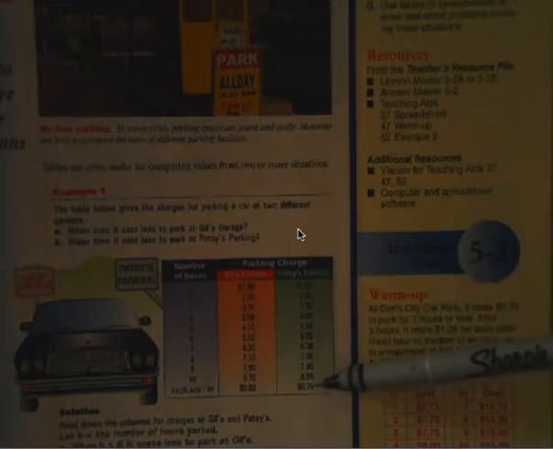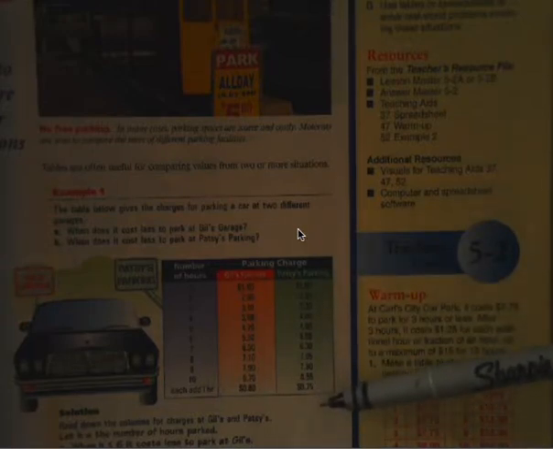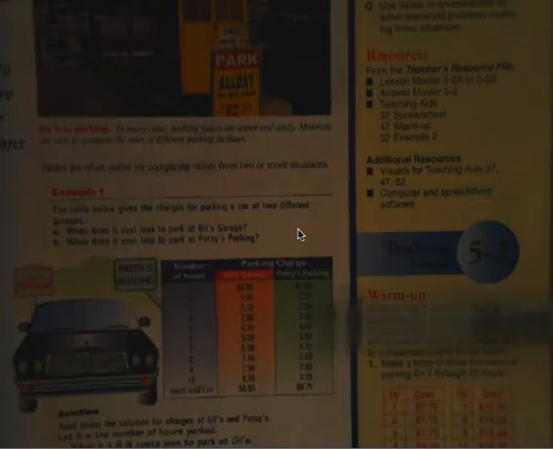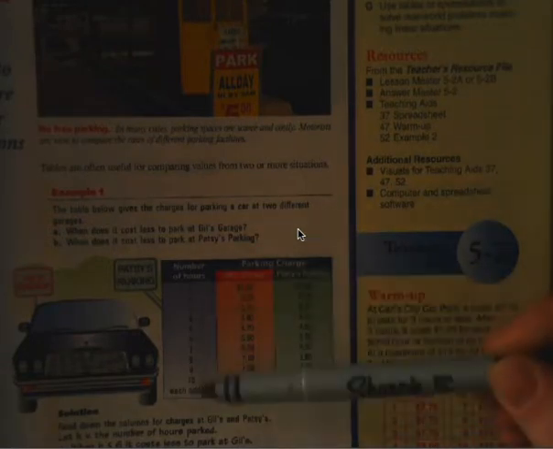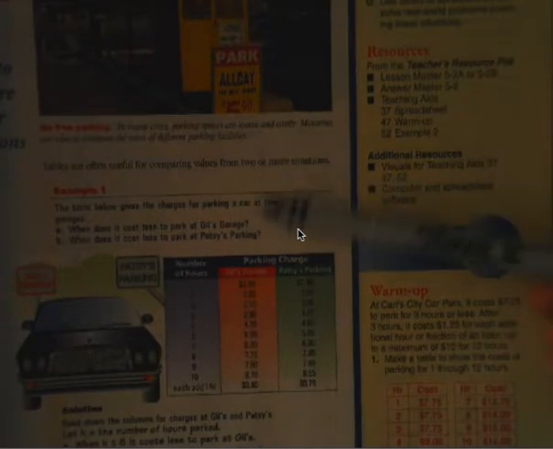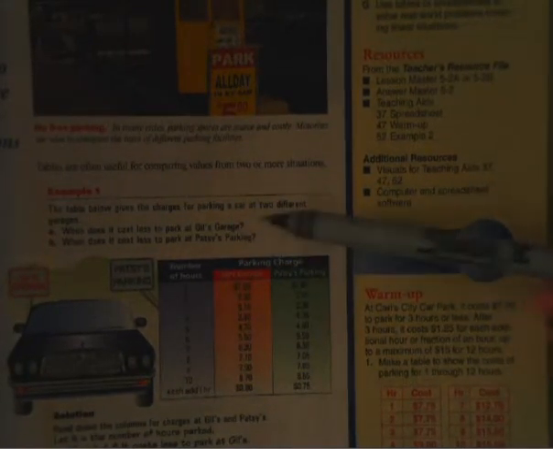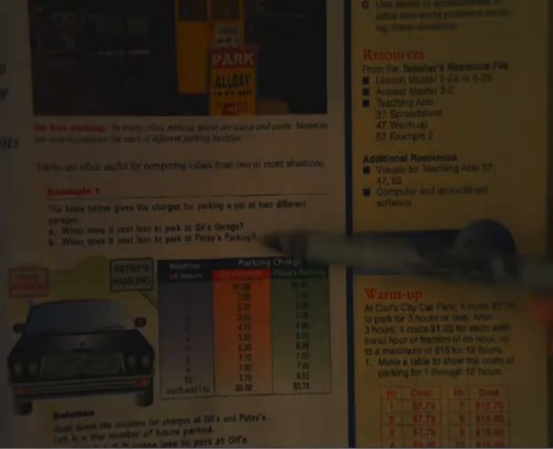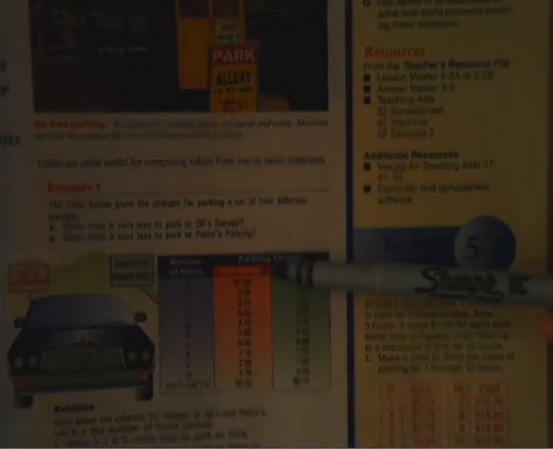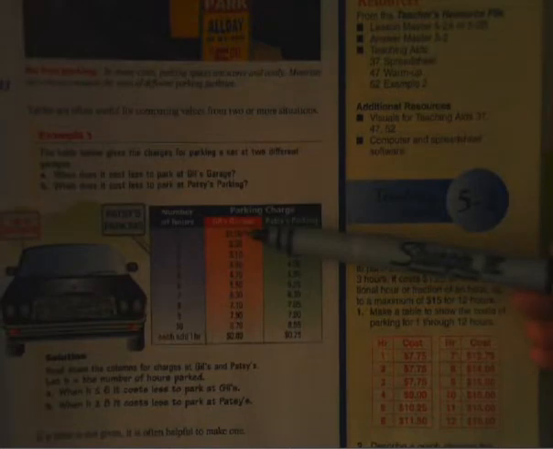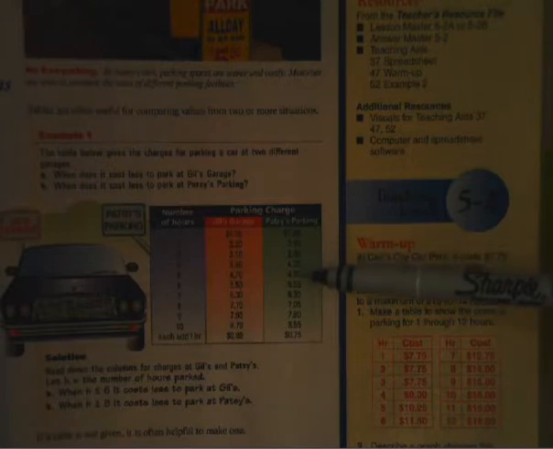They don't actually give us the expression. The table's already filled out, so I guess the expression's maybe not the important part of what this problem is talking about. Okay, but the first question asks, when does it cost less to park at Gil's garage? The red one here is Gil's, and it looks like Gil is less at 1 hour, 2, 3, 4, 5, 6, at 7 they're tied.